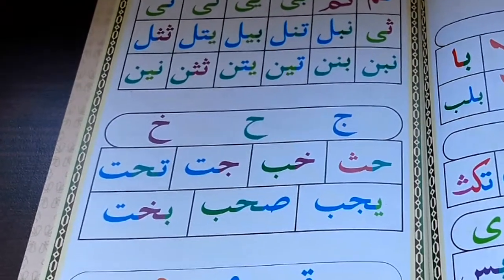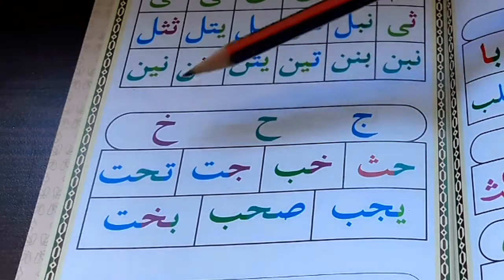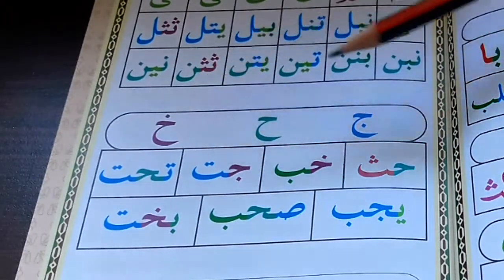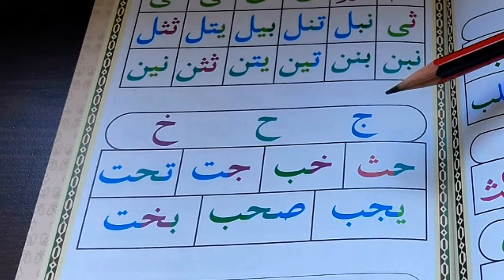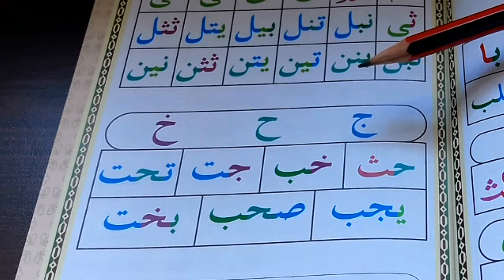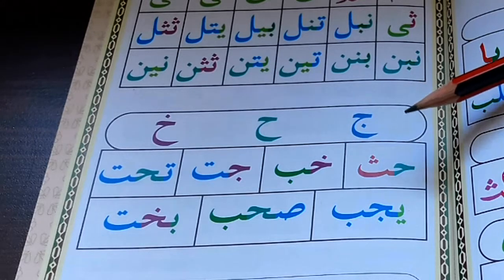Bismillahirrahmanirrahim. Jim, ha, and kho. So looking to recognize these letters within a word. And just as a reminder, they are color coded so that you can easily identify the letters when we are reading them. Okay?